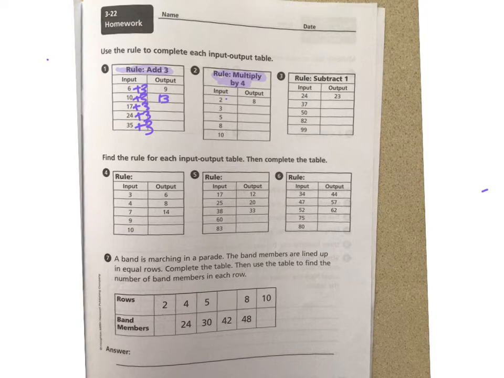I'm going to take my 2 times 4 and all the way down. If you just want to draw an arrow like this, you're going to do that all the way down. So they did the first one for us, 2 times 4. Then when I look at number 3, I'm going to do a minus 1. Okay, so then I can say minus 1, and that continues all the way down.